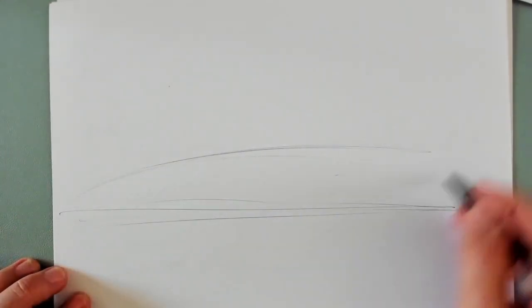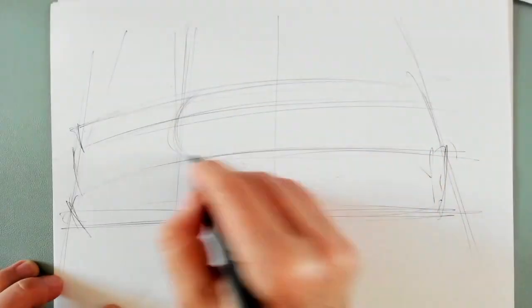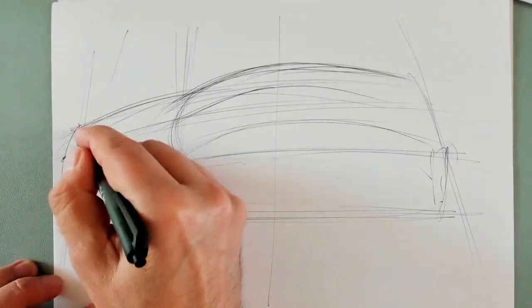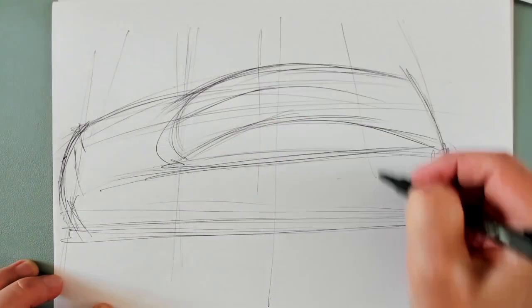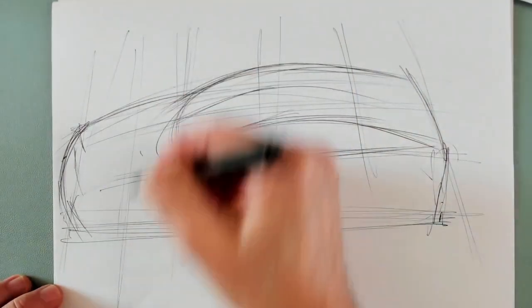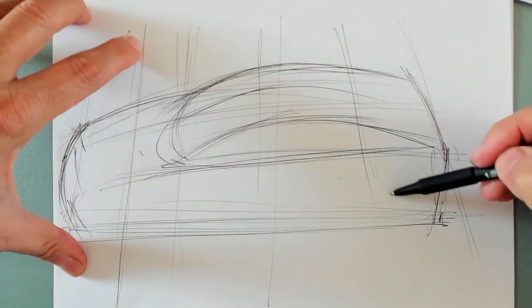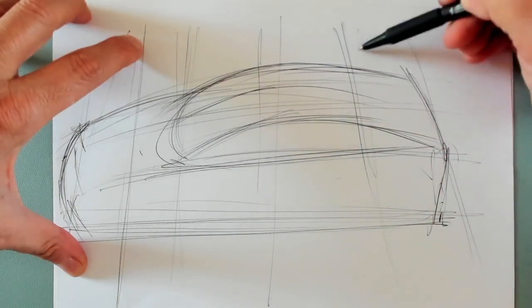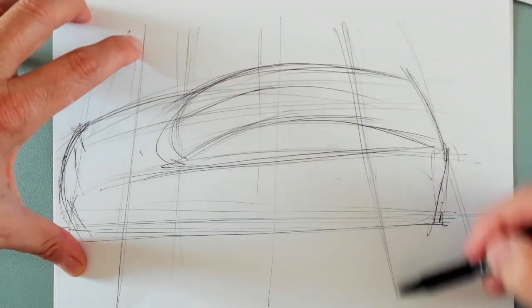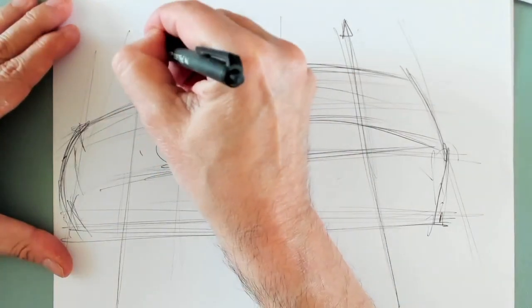So when I make a real quick sketch, now we have to put the wheels. One is going to be here. That's the axis of the wheel. And the other one is going to be around here. So as you can see, I'm putting the axis following the perspective.